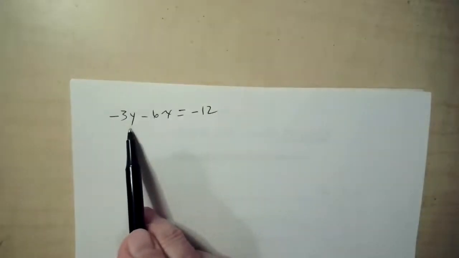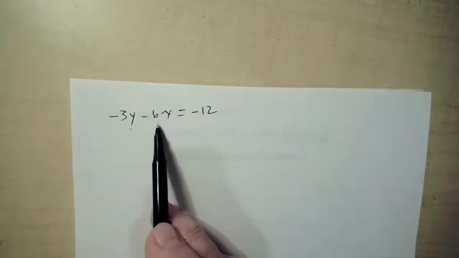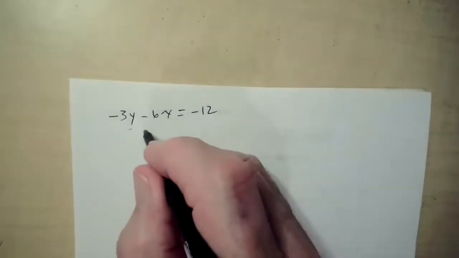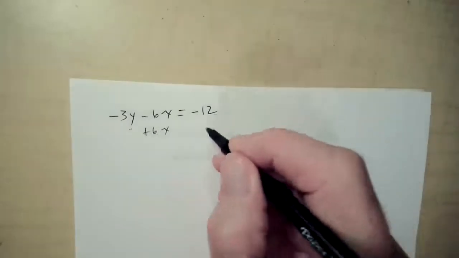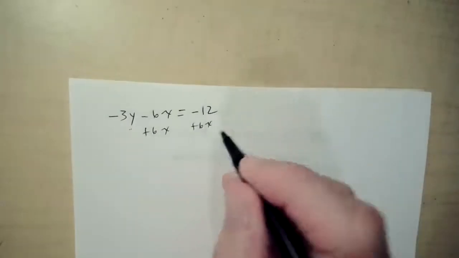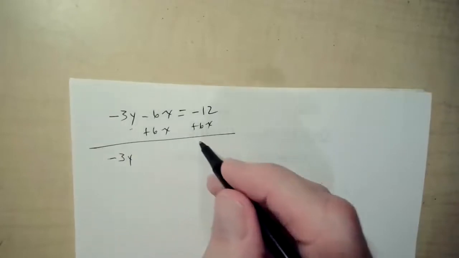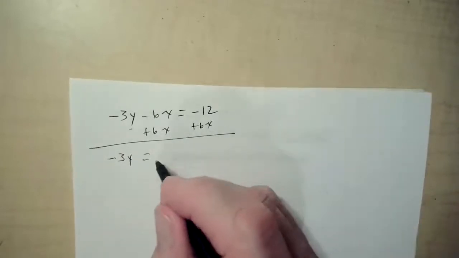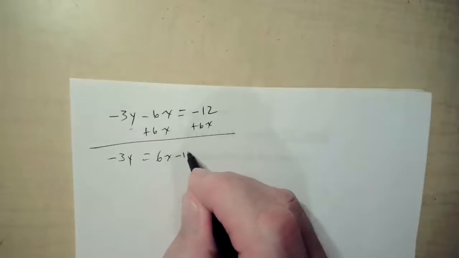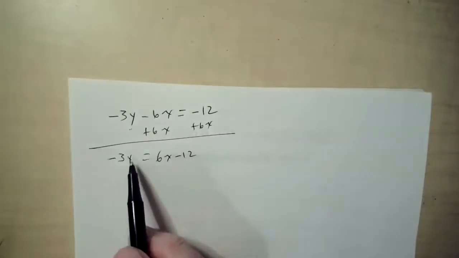Now again, we want to solve this equation for y. So what do we do first? First we get rid of addition subtraction. So we're going to get rid of this. I'm going to add 6x to each side. And we get negative 3y, that's gone, equals 6x minus 12.